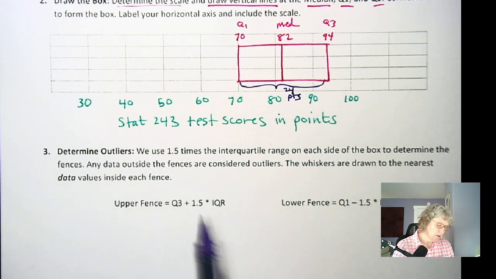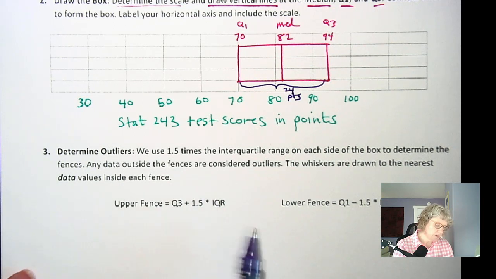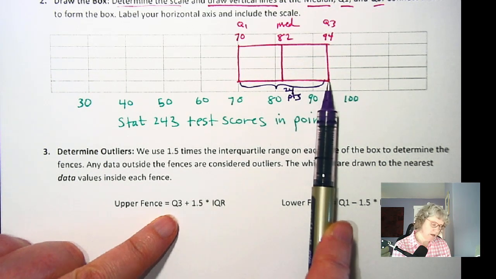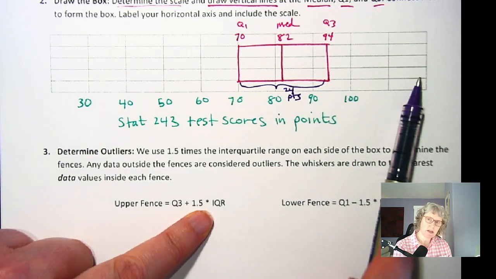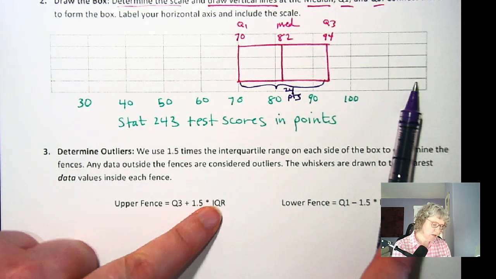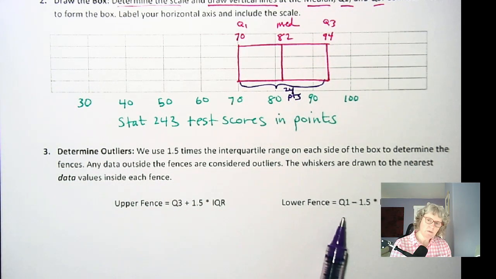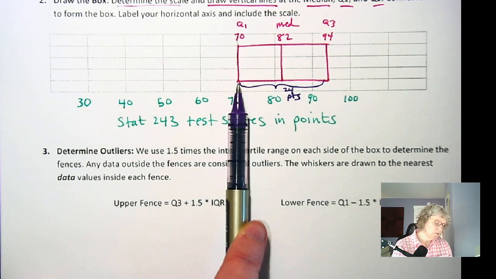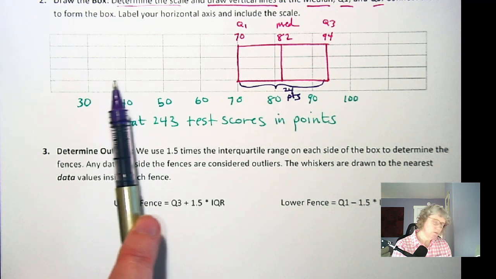You can do it two ways. You can either calculate that first, or you can just use it as part of the formula. So the formula is the upper fence is Q3 plus 1.5 times the IQR. So it goes 1.5 IQRs away from the upper side of the box. And then the lower fence is Q1, the bottom of the box, and you subtract, so you go down 1.5 IQRs that way.